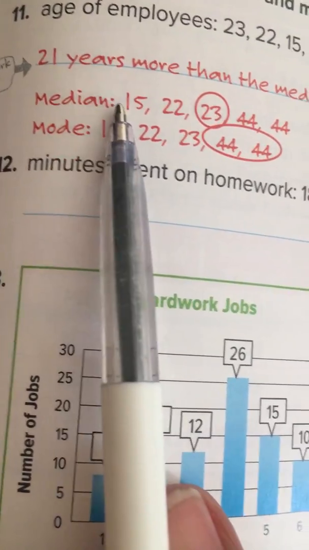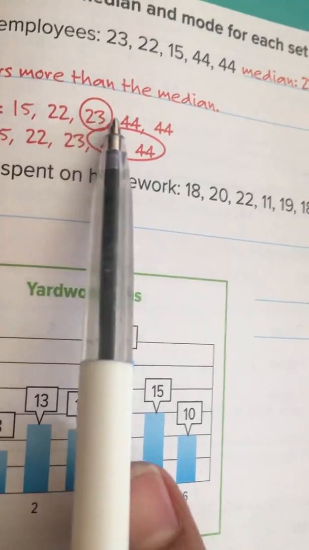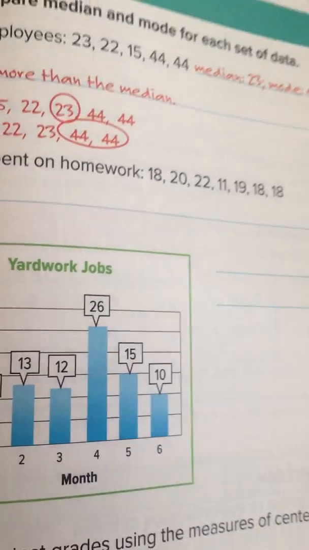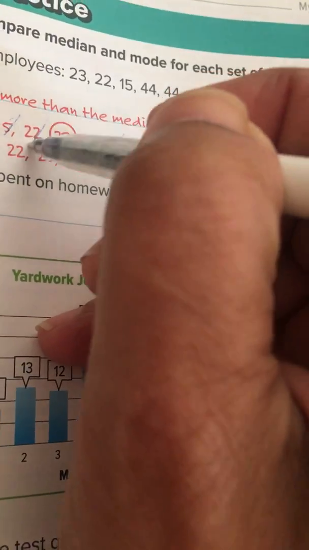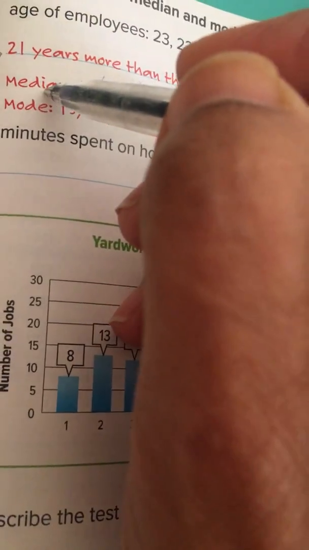To find the median, order from least to greatest: 15, 22, 23, 44, 44. Cancel small one with big one. The median is 23, and the middle is called the median.